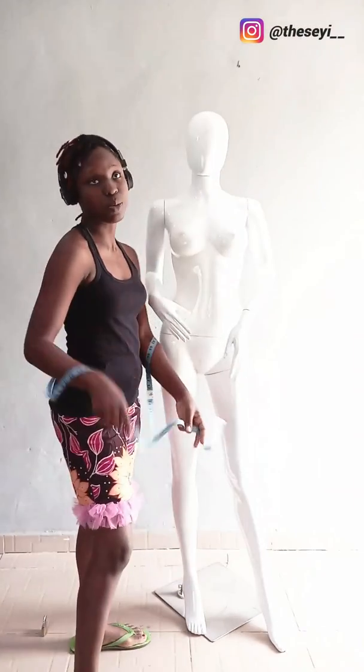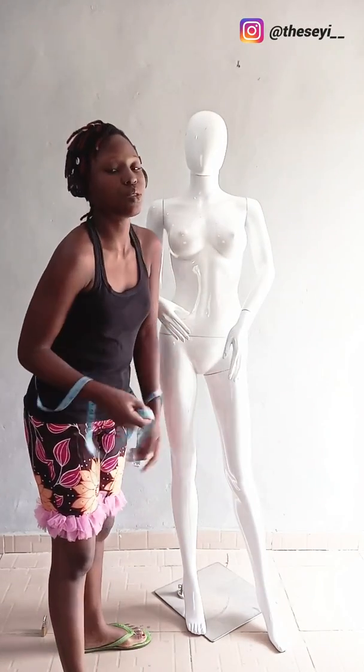So body lengths are also called vertical measurements, and body circumference can also be called horizontal measurements. So if you hear somebody say horizontal measurements, it's the same thing as body circumference. Vertical measurements is the same thing as body length. Alright, we'll take body length measurements first and then we'll move on to body circumference.